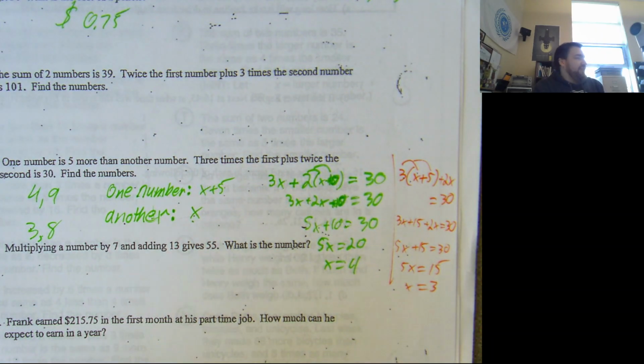I don't want to see guessing and checking. If you're just going to subtract this and divide or add this and divide, you need to have a good reason for it. The algebra is the reason for it.